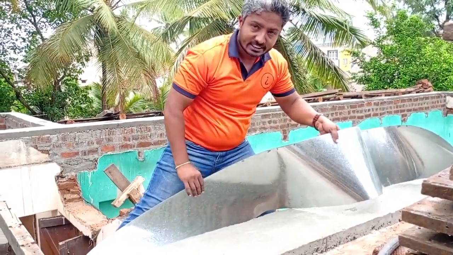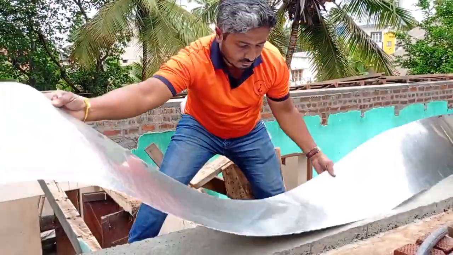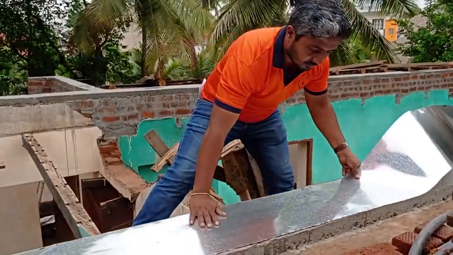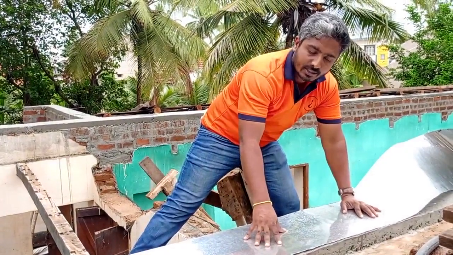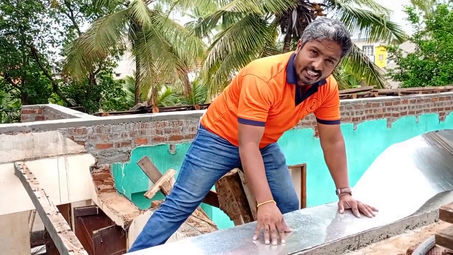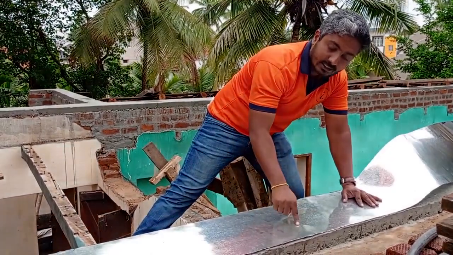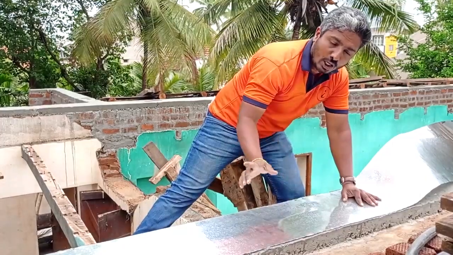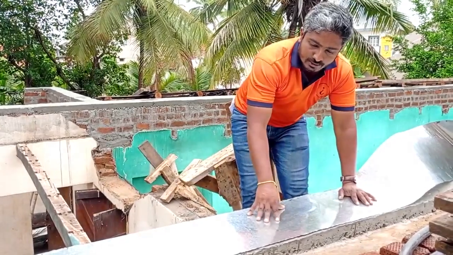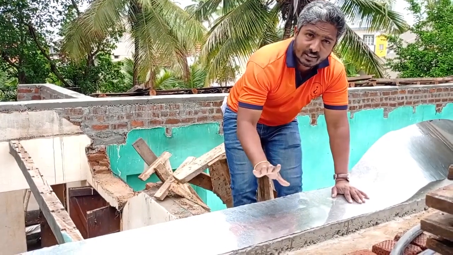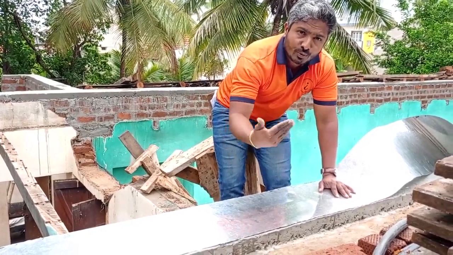This thin GI sheet. This is the GI sheet, 3 millimeter thick. This will act as an interface element between the substructure and the superstructure. This GI sheet is going to separate the substructure from the superstructure. During the earthquake, the superstructure will freely slide, freely vibrate and dissipate the energy. In the worst possible case, it will slide to a new position.